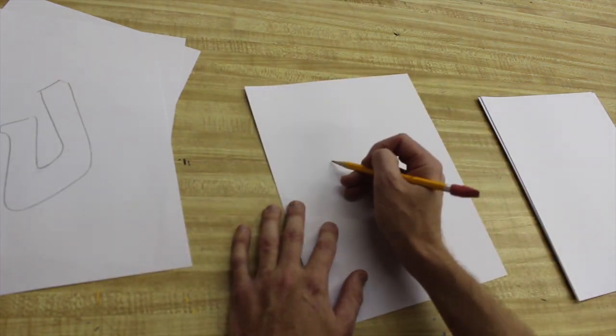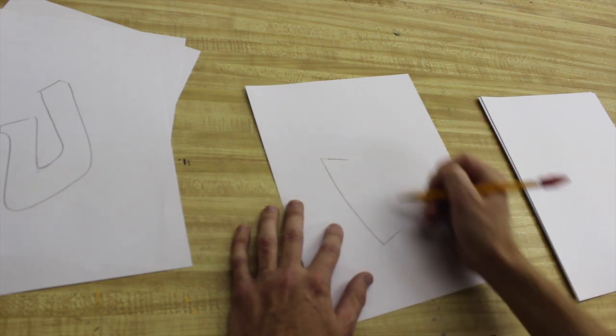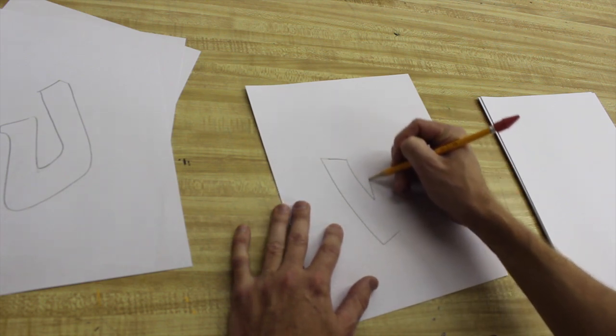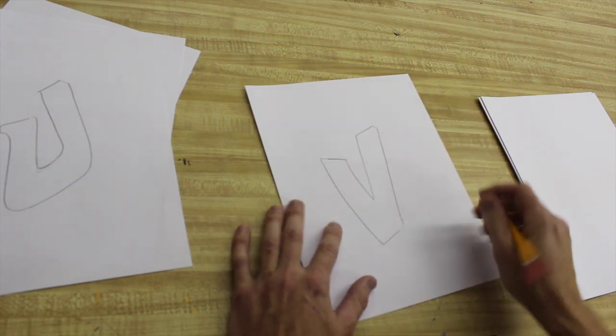Alright, the V, same thing. We're going to extend one of the sides. We'll give a harsh edge. This side we'll make more of a block. Bring it back through.